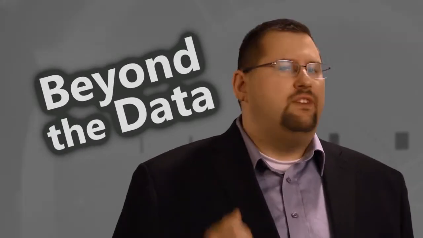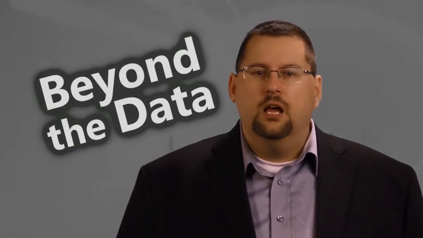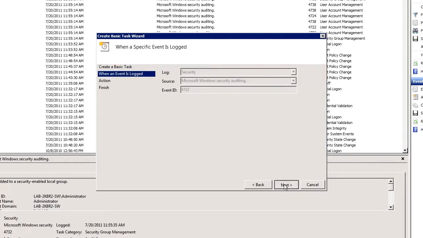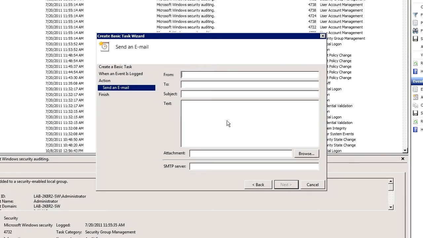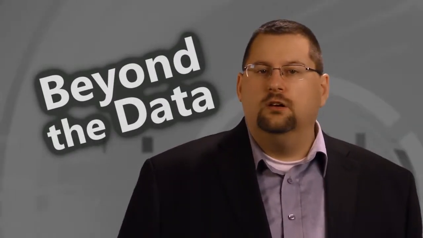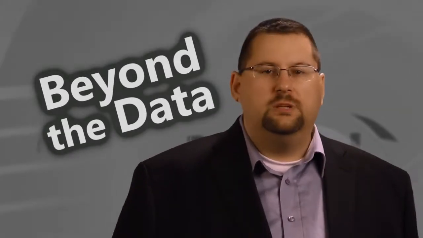But what if you haven't invested in IT automation systems like System Center or Kaseya? No problem. You can just as easily attach a task to an event in Windows Server and have the system automatically send you an email or run a program that could alert you when something's going on. And with the advancements in the new trigger functionality for events, you can set conditions on what to look for and just what action should be taken.